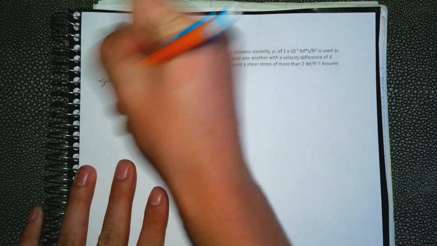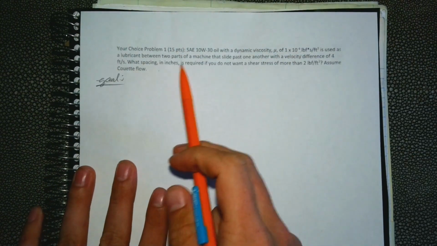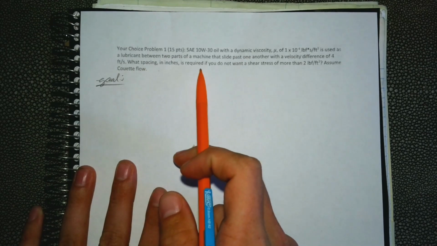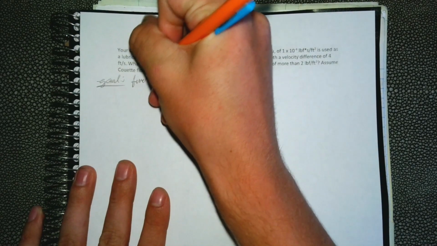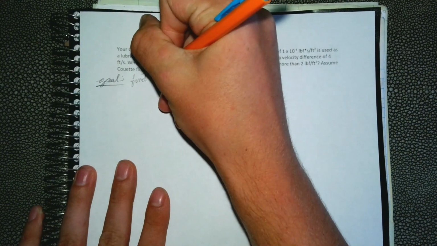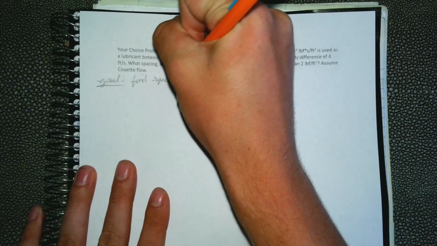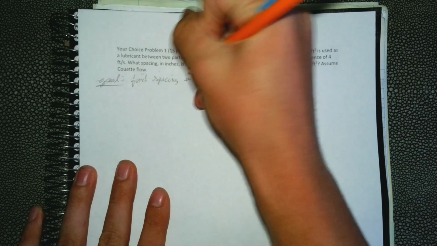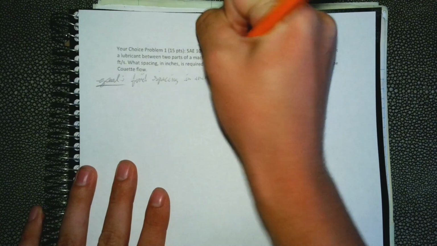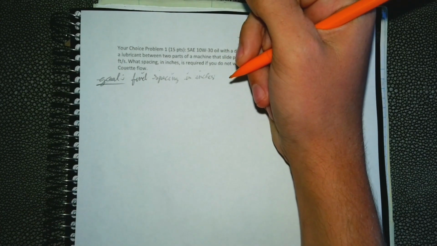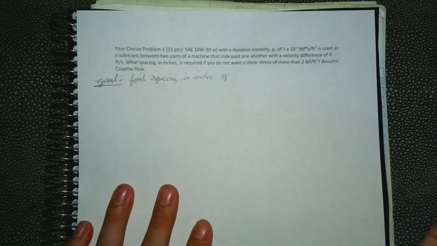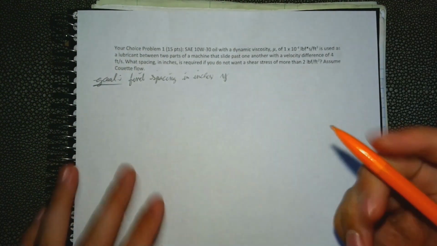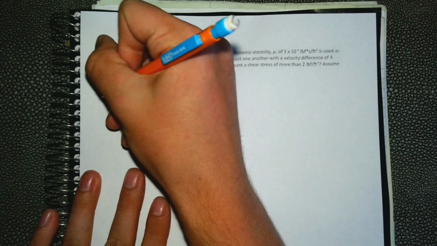So with every question we say, what's our goal? What spacing in inches is required if you don't want a shear stress? So find spacing. Find spacing in inches. And this variable is going to be the y. Y is distance. We're going to use y.